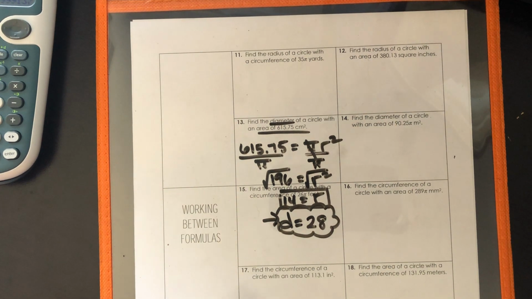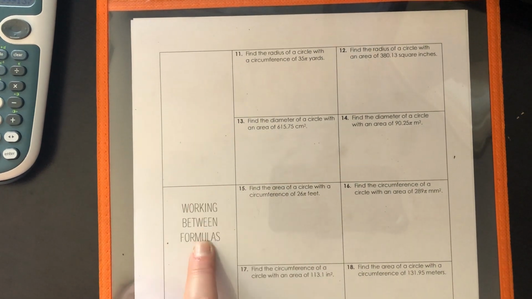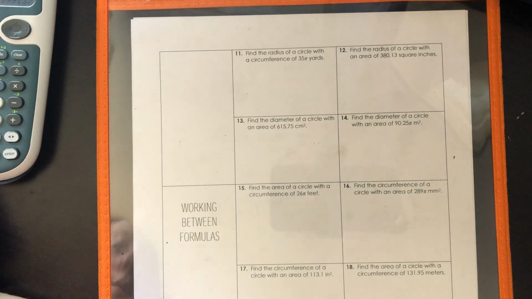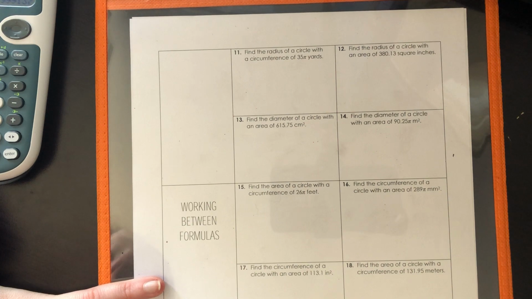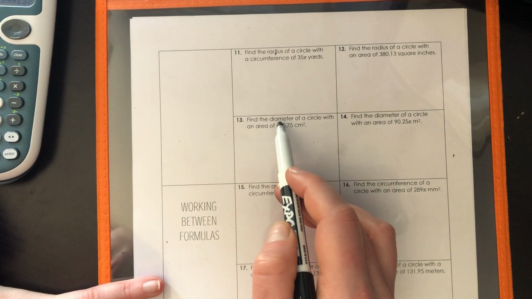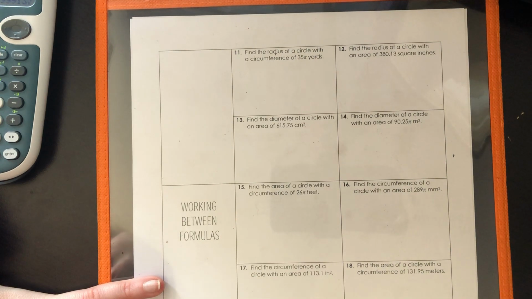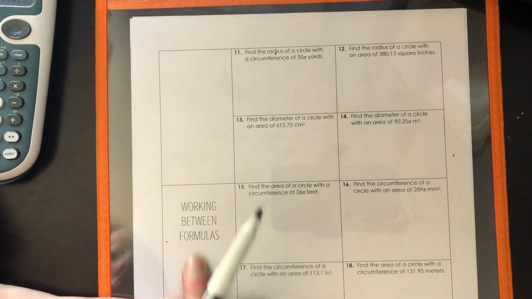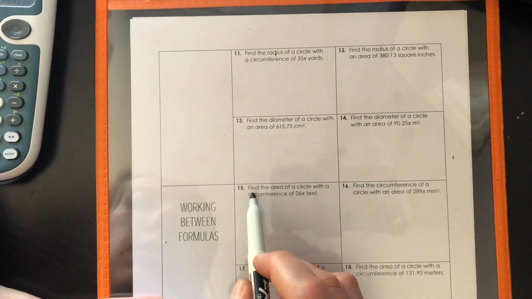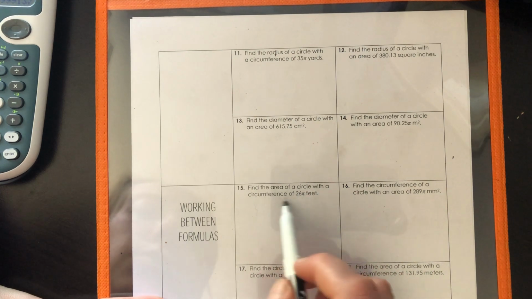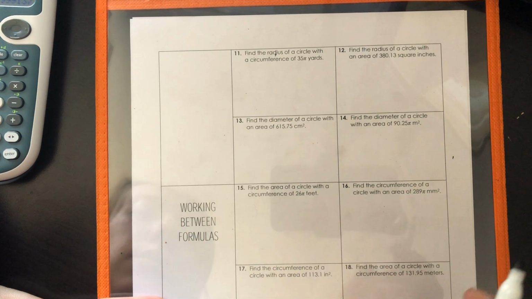Okay. All right. Now, working between formulas. Oh, this is going to be fun. And now you're probably moaning and groaning. But so far, we have learned about what is area and circumference in a circle. How do I find area and circumference? How do I find the radius or diameter of a circle when given its area or circumference? But now we're going to be using both formulas to find what we need. So for example, 15. Find the area of a circle with a circumference of 26 pi feet.